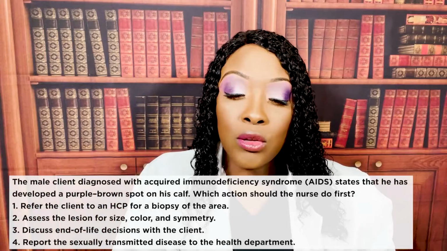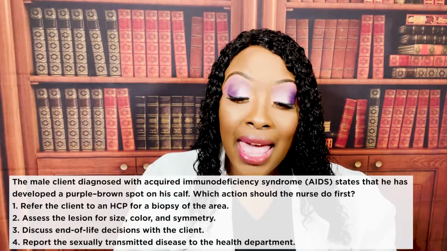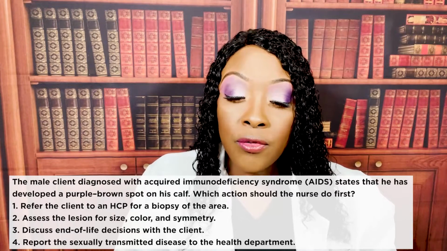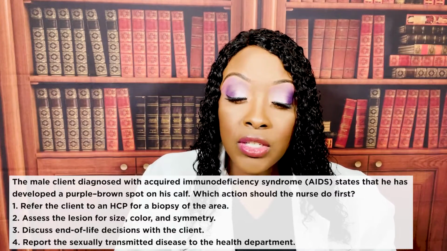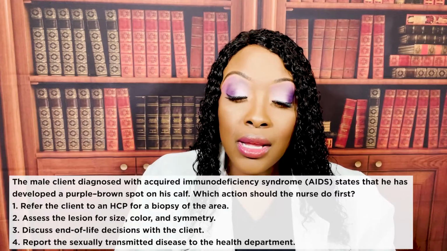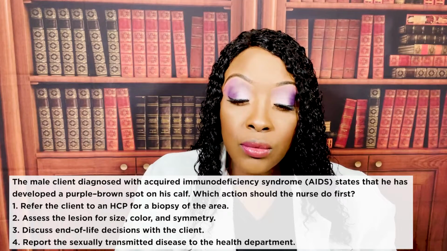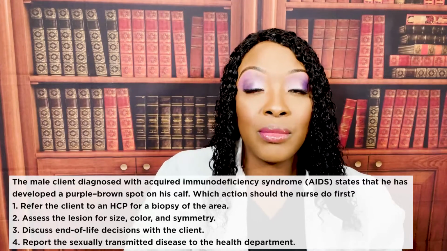The male client diagnosed with AIDS states that he has developed a purple-brown spot on his calf. Which action should the nurse do first? 1, refer the client to the doctor for biopsy of the area. 2, assess the lesion for size, color, and symmetry. 3, discuss end-of-life decisions with the client. Or 4, report the sexually transmitted disease to the health department.